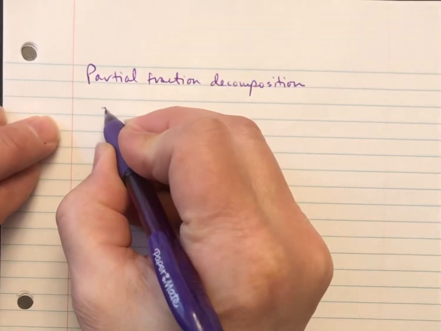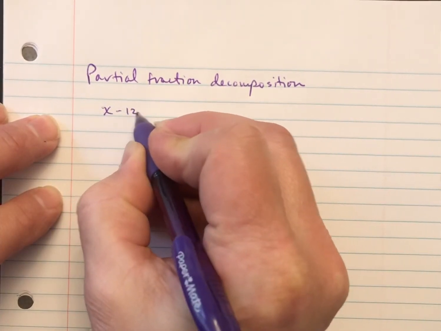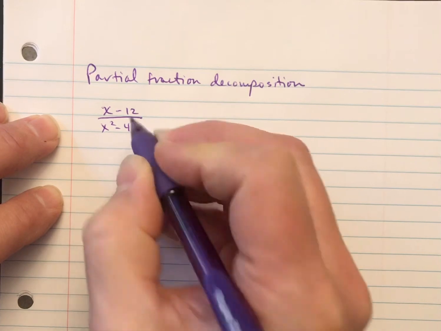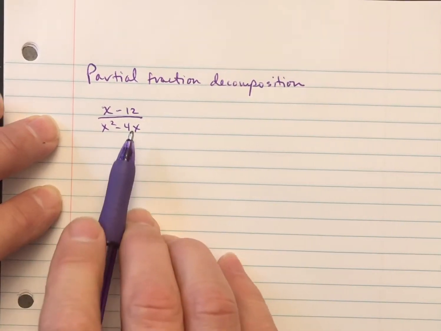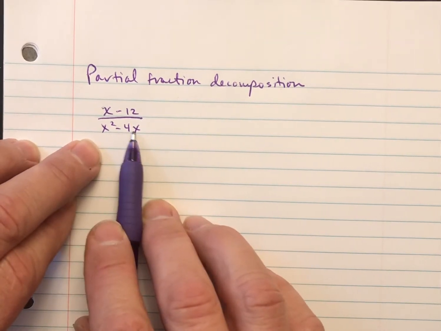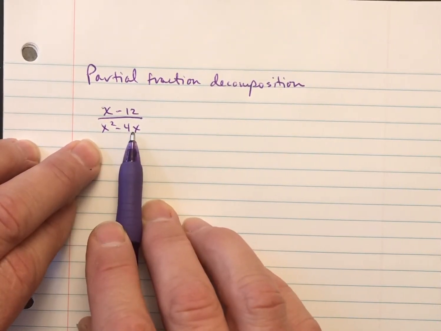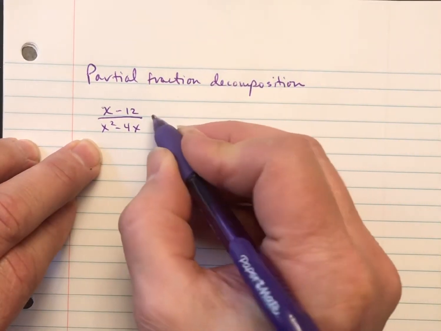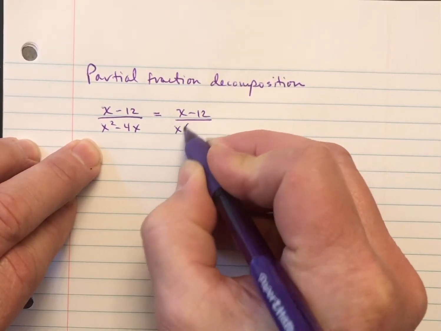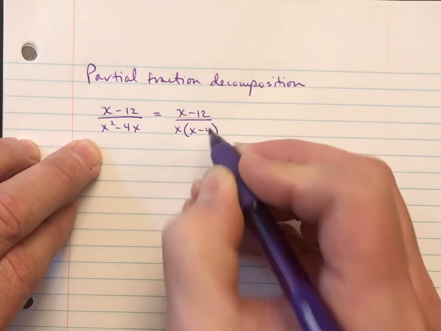So let's suppose that we're given x minus 12 over x squared minus 4x. So we're given a fraction where we have a binomial in the numerator and a binomial in the denominator, but this one happens to be a quadratic. If we notice here, that denominator can be written as x times x minus 4.